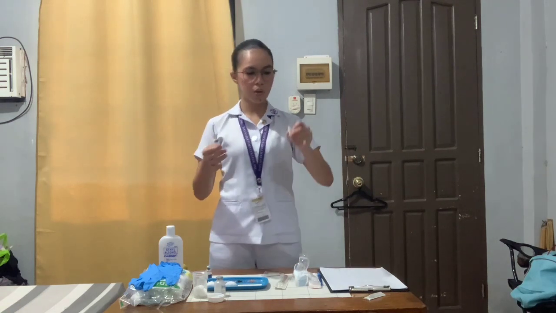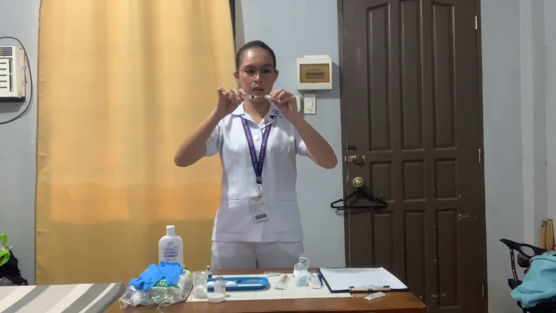So we're just going to tilt the ampule to get all of the medication. So now once it's done, we are going to discard this ampule into the sharps, making sure that we dispose of it in the right receptacle.